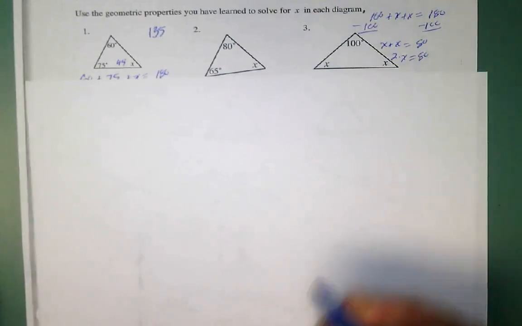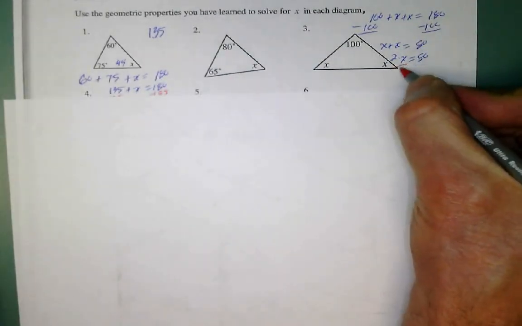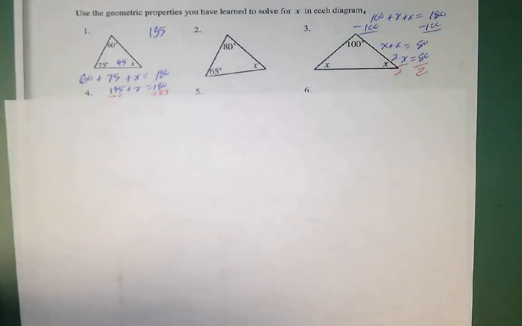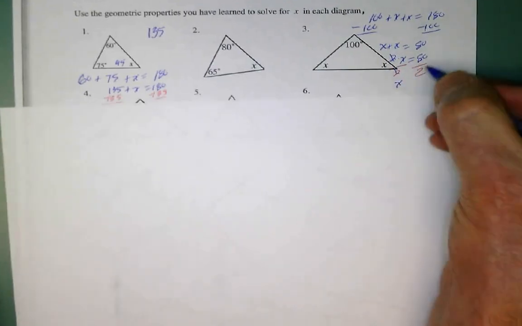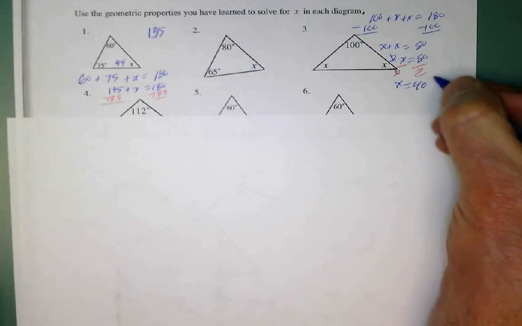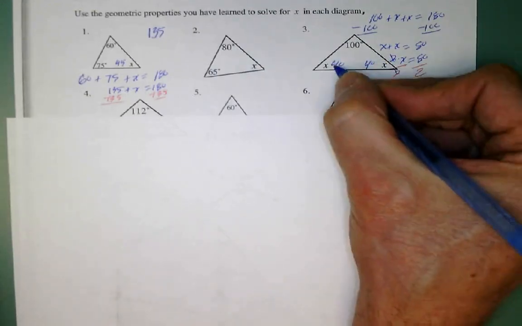How do I get rid of that 2? Well, it's multiplying, so I'm going to divide by 2. And divided by that side, I got to divide this side. Those 2's cancel out on this left side. All that's left is that x. And 80 divided by 2 equals 40. And I can go back and double check if that's a 40 and this is a 40. 40 plus 40 is 80 plus 100, 180.